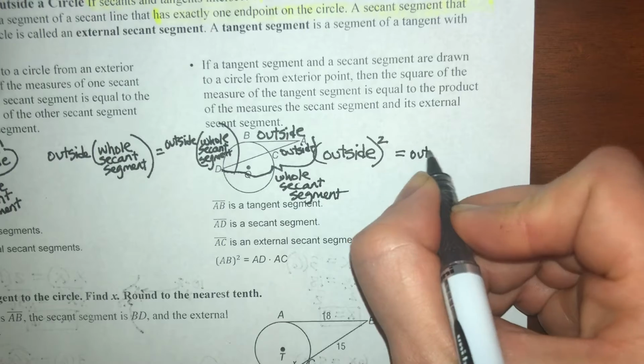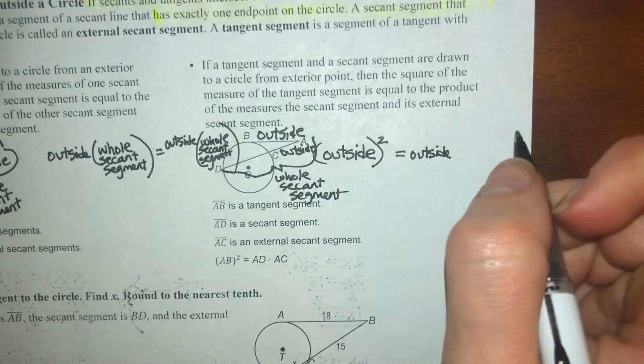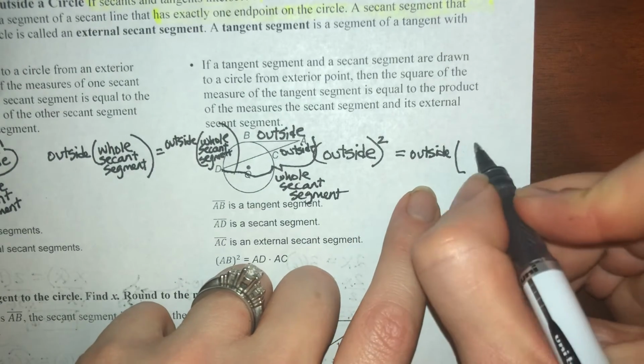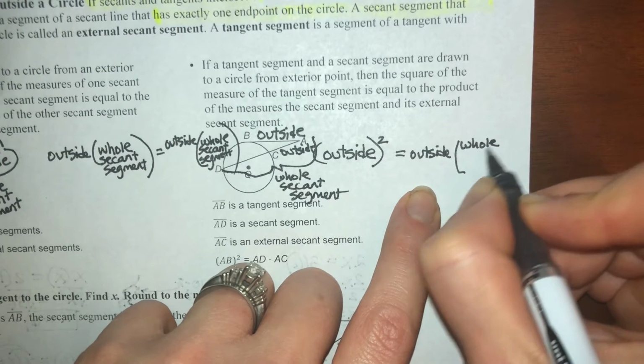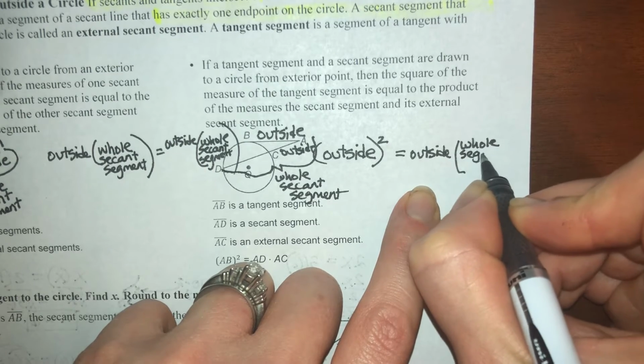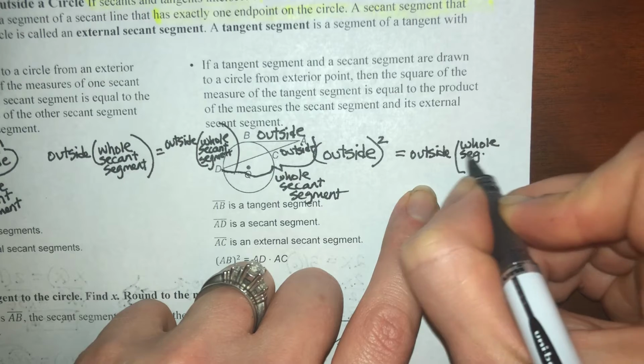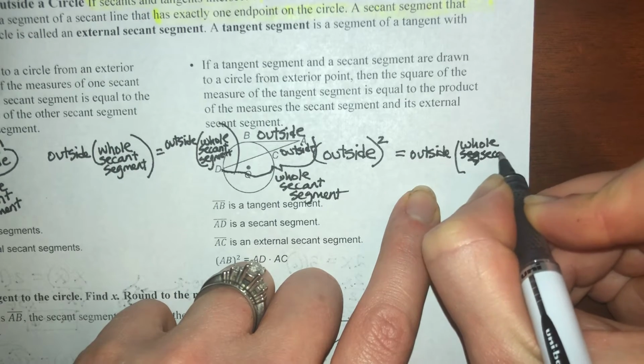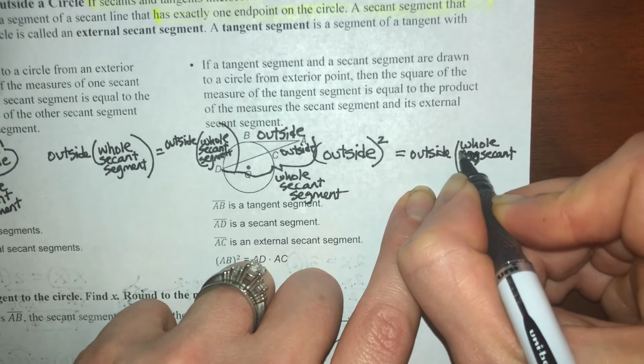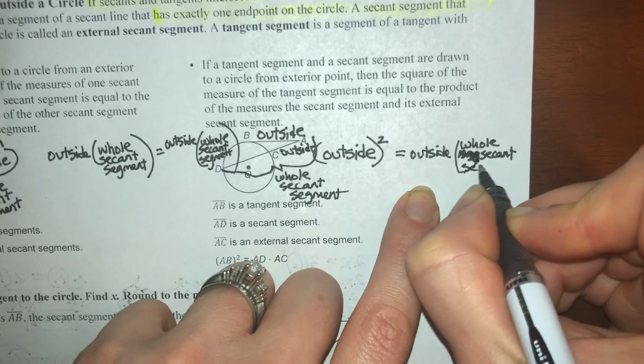So outside portion times whole secant segment.